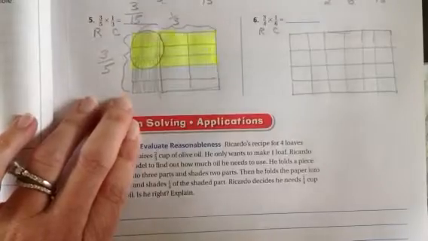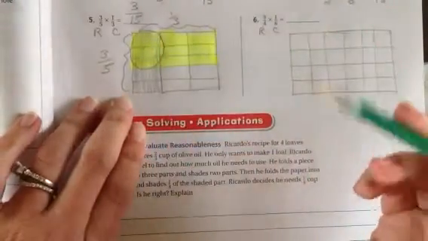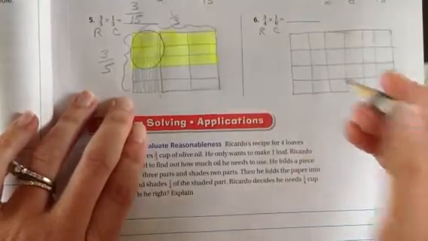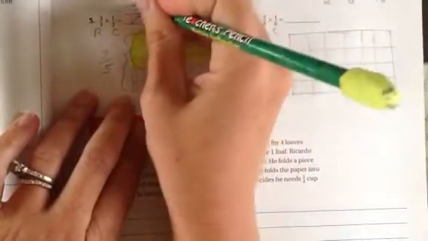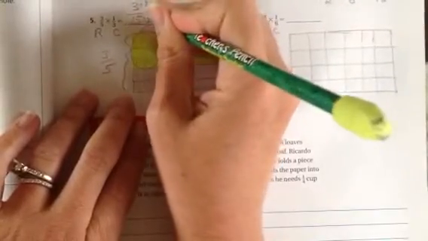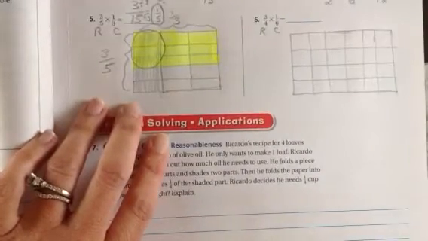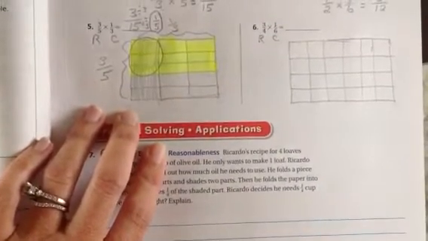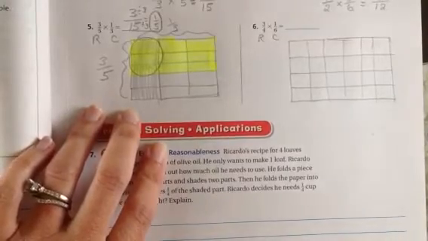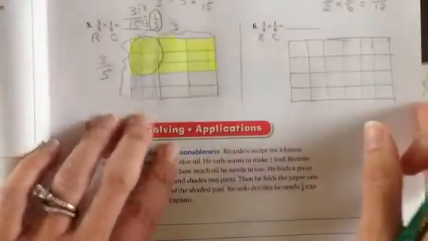Now, we need to put this in simplest form. The other problems that we did earlier, we didn't have to, they already were in simplest form. So I'm going to divide both of these by 3, my top and my bottom, and I get 1/5. So 3/5 times 1/3 is 3/15 or 1/5.